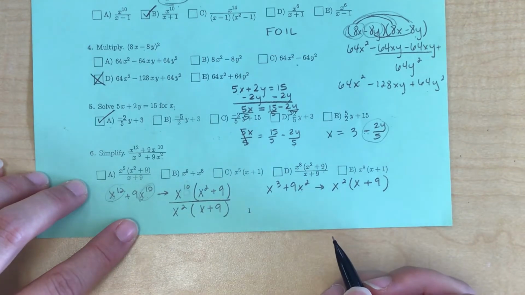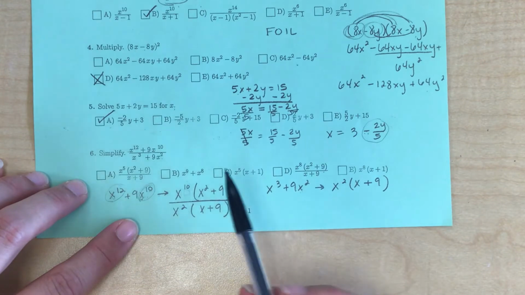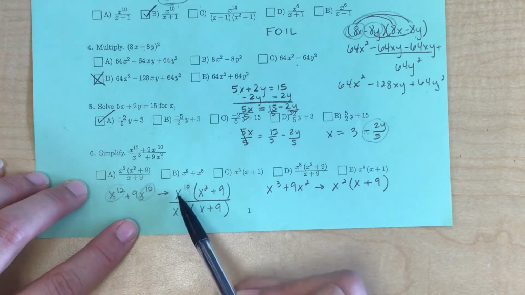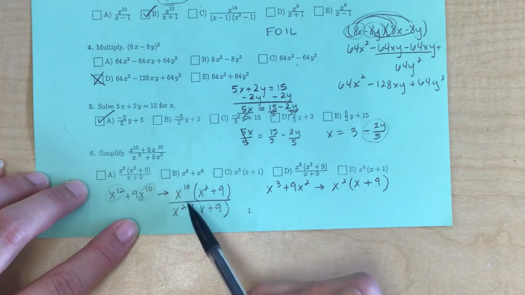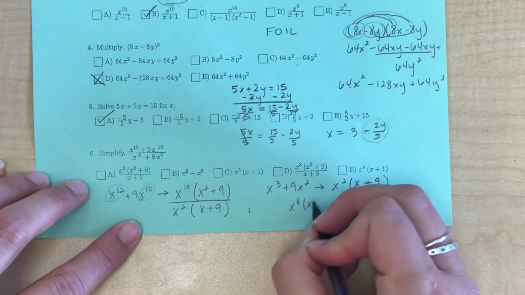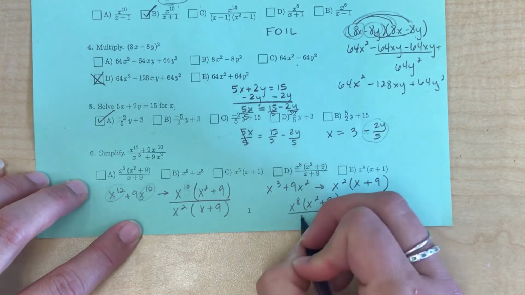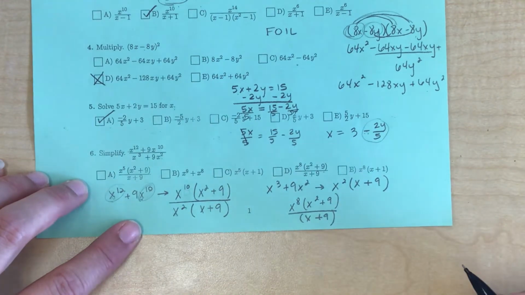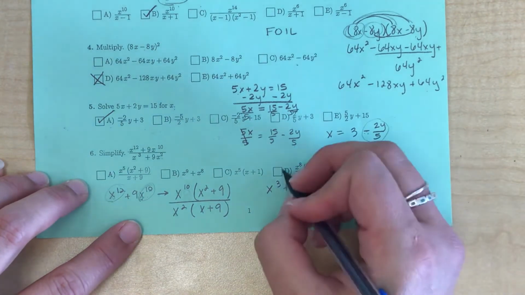So the only thing that I can do here is, if I look, I can subtract these, right? Because they both have bases of x. So I subtract the exponents. So 10 minus 2 gives me 8. And then x squared plus 9 all over x plus 9. And you just leave it exactly like that. So the correct answer here is D.